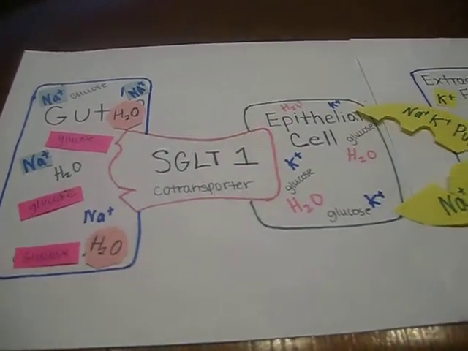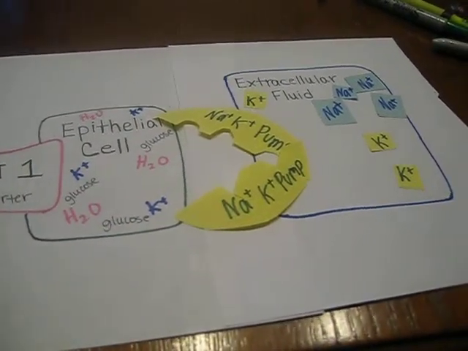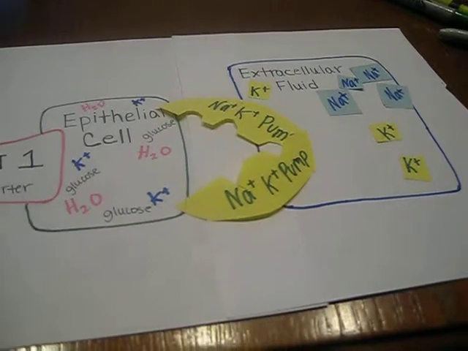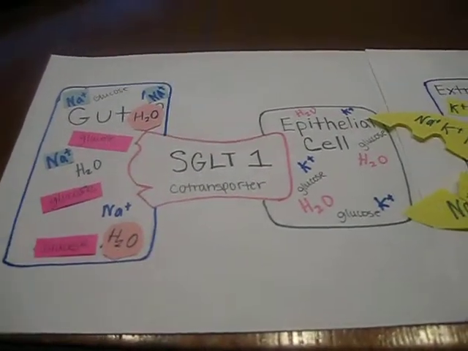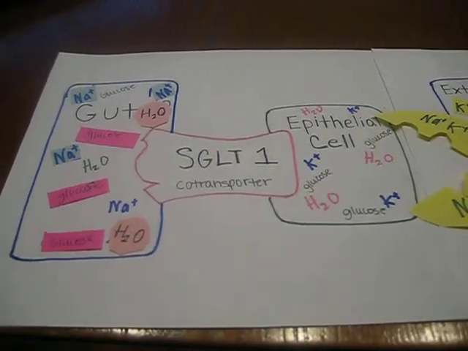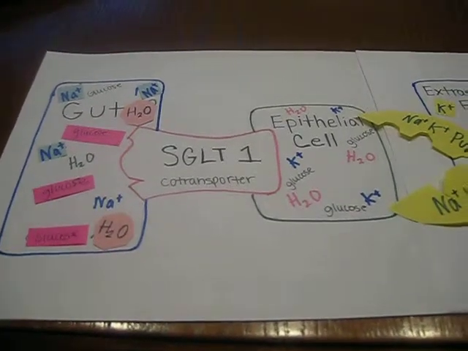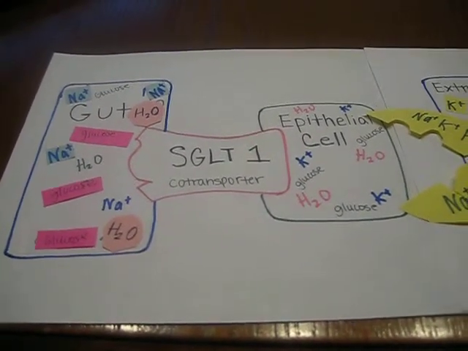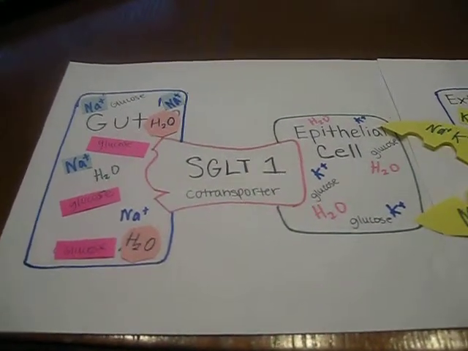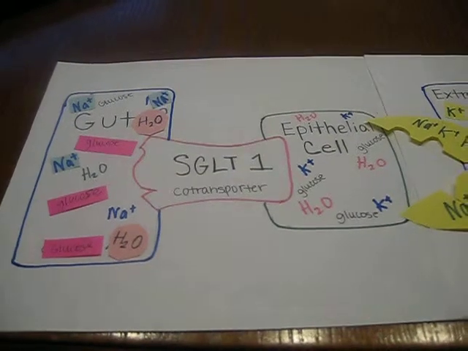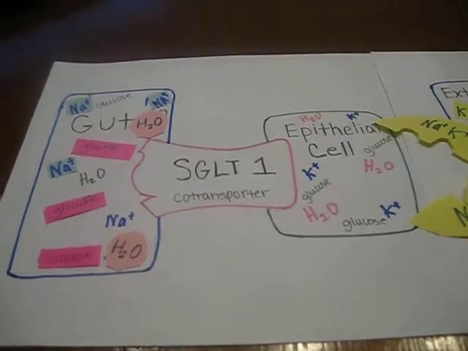The sodium-potassium pump connects the epithelial cell to the extracellular fluid, which has a high concentration of sodium. Since the gut lumen contains a high concentration of sodium, the sodium concentration gradient transports glucose from the gut lumen to the epithelial cell. Due to the fact that the gut lumen is a hypertonic solution, it is natural for sodium to move from an area of high concentration to an area of low concentration. So, the sodium moves from the gut lumen to the epithelial cell, moving down its concentration gradient, carrying a glucose along with it.